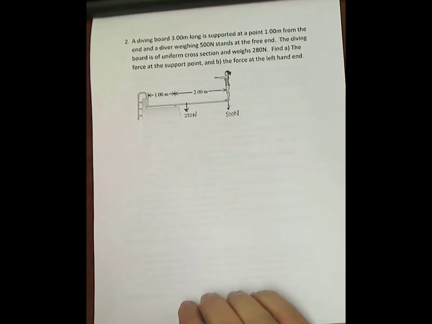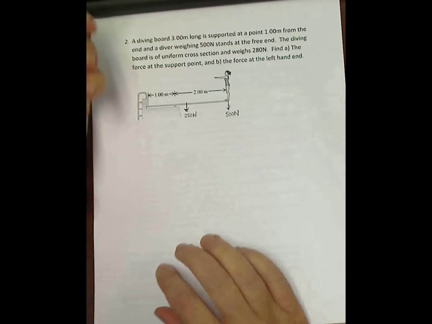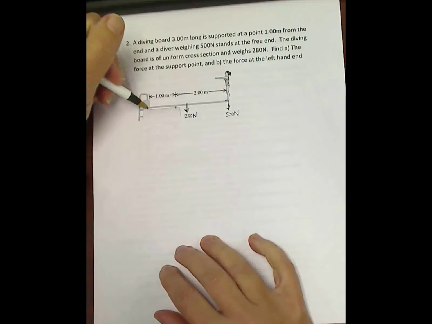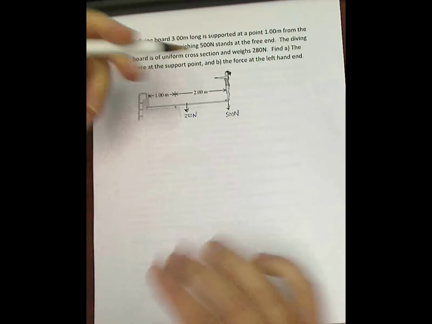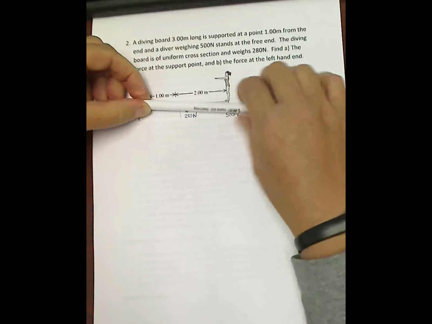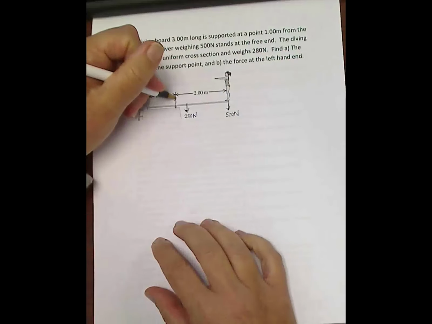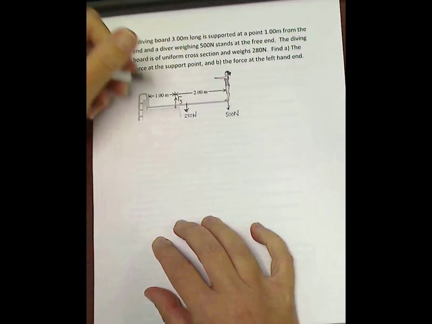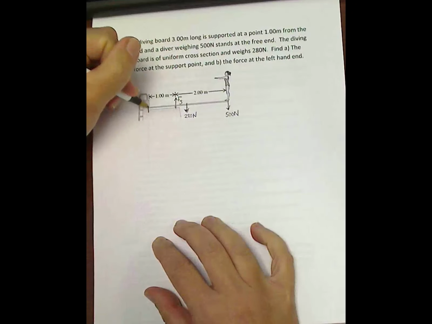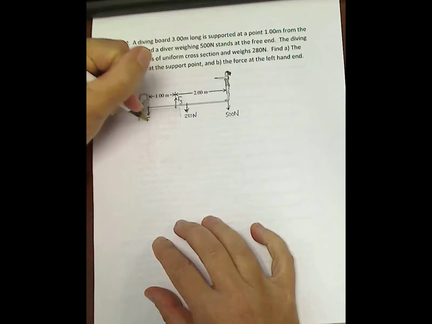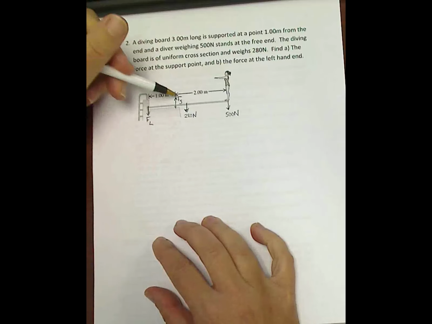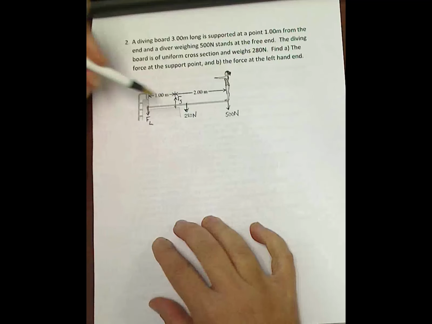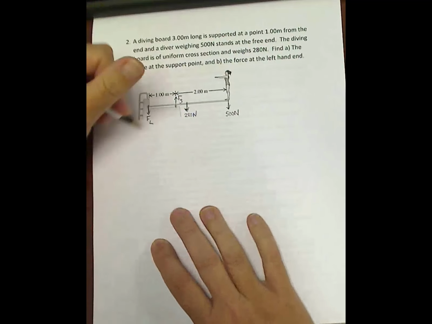Now we also have two forces coming from the supports. We've got one from this support over here and one from this support over here. This support, obviously if I have my diving board like this, I pull down here, this support will have to push upwards on it. Let's call it the force of the support. And this support over here is going to push down because this board is pushing up on there. So let's call this the force on the left. So we've got the force on the support and the force on the left-hand end, which we're meant to find from the problem.